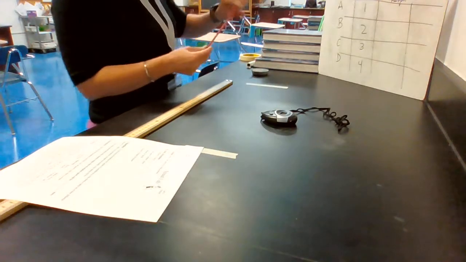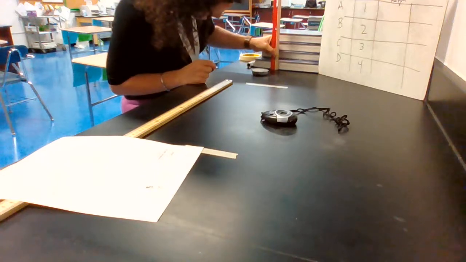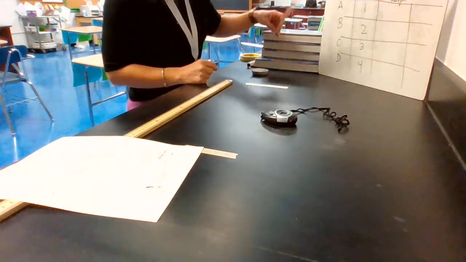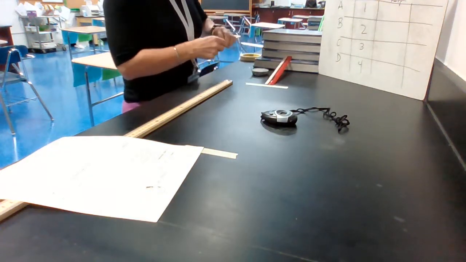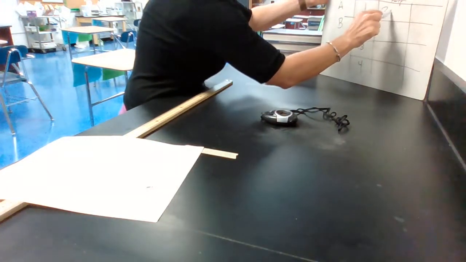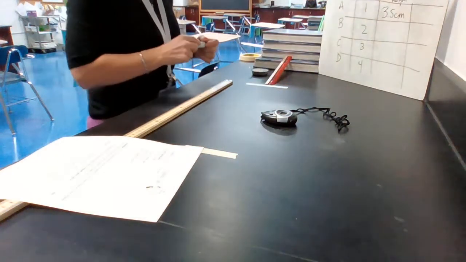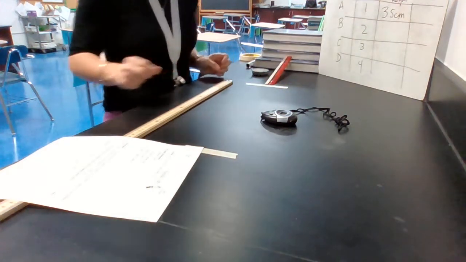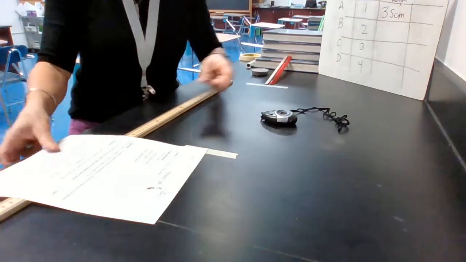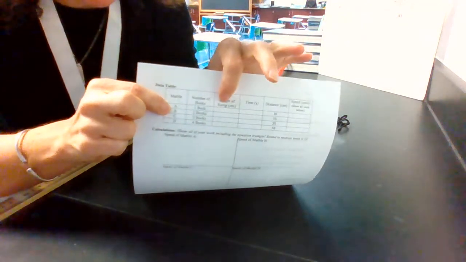So one book I can read right now is, if we look close, that is 3.5 centimeters. So one book is 3.5 centimeters. And in the video, it's going to look backwards. One book is 3.5 centimeters. You will fill all of this in on your data table on the back. One book is 3.5 centimeters tall.